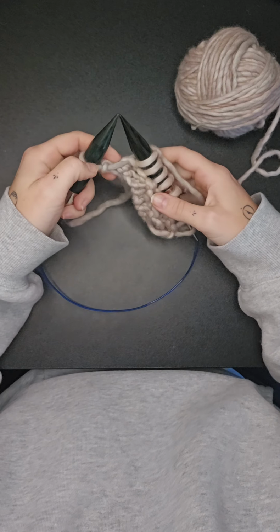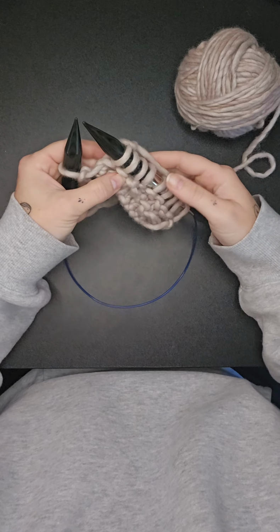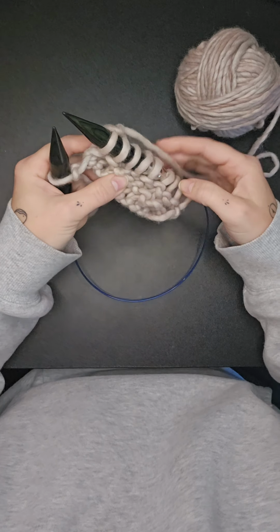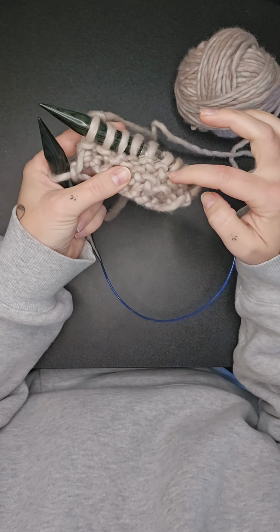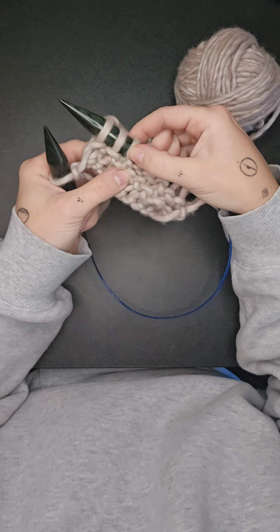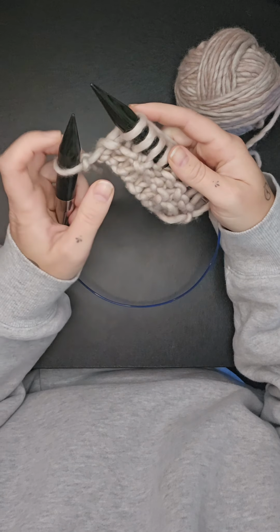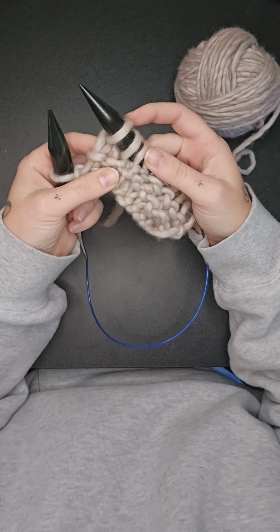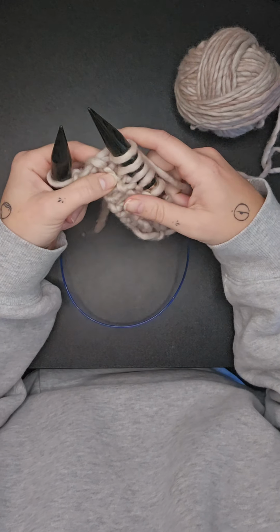Okay, let's say you are in the middle of your project and you realize you have made a mistake. In this case, I was working on a purl row, and you can tell because these little loops, again, like I showed you before, and then all of a sudden my loops look like they're lower, and I can see that there is this knit stitch, and you need to go backwards without pulling back all of your work.